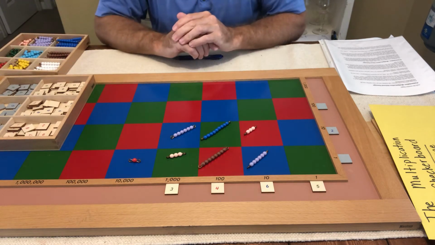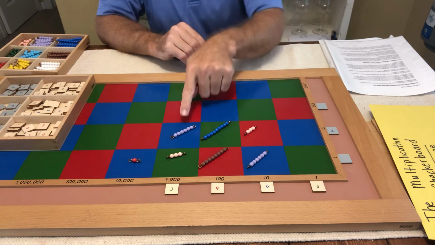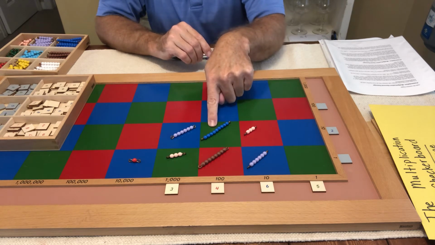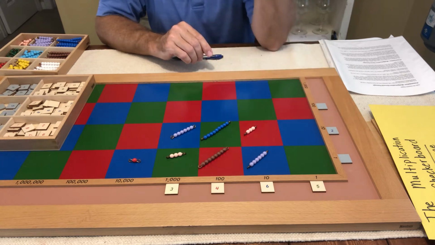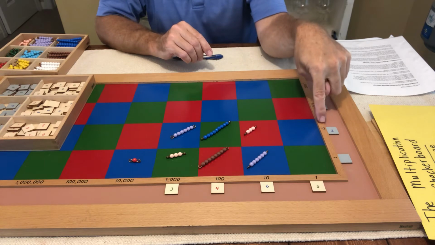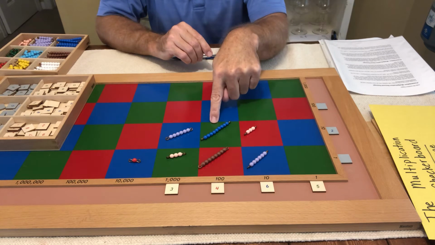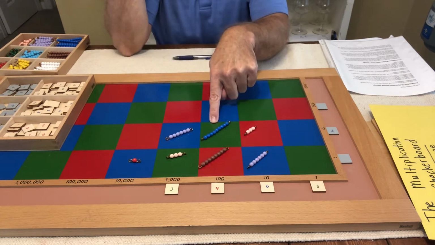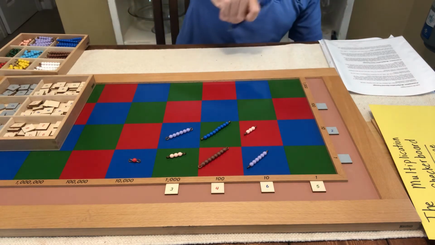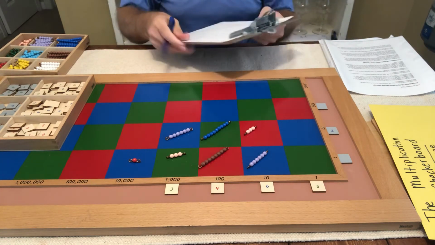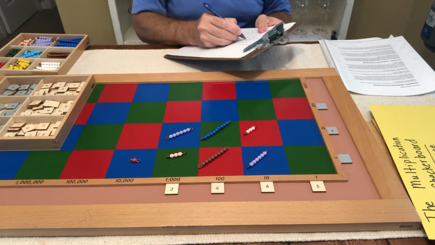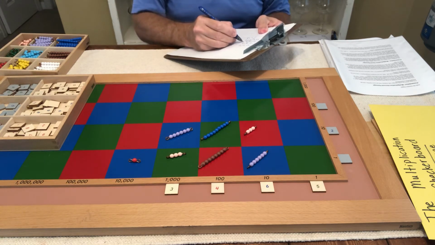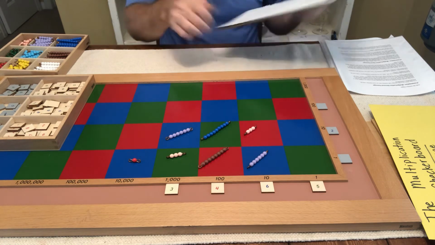So, in this column, we have another partial product. This is 69,300, because we're in the tens column. So we've got to multiply by 10. 69,000. 100 times 10 is 1,000. 300. So we're going to write down our second partial product, making sure that the numbers stay in the right place value. Very important.